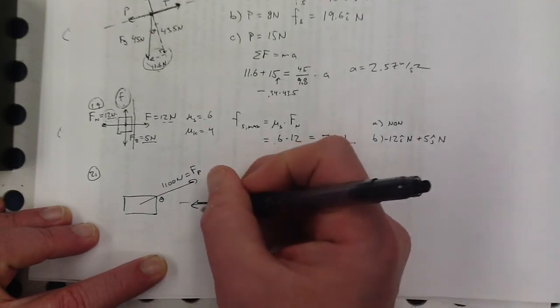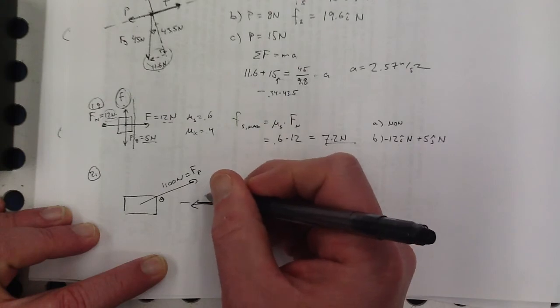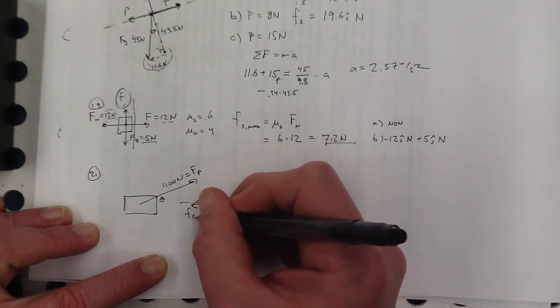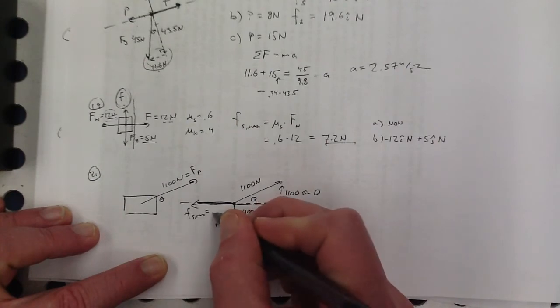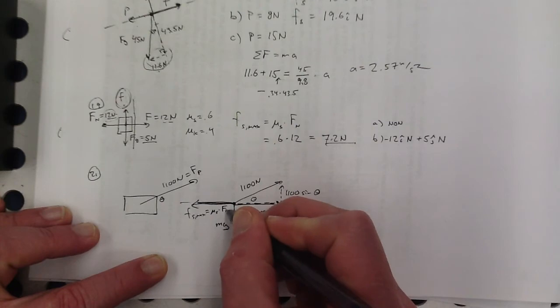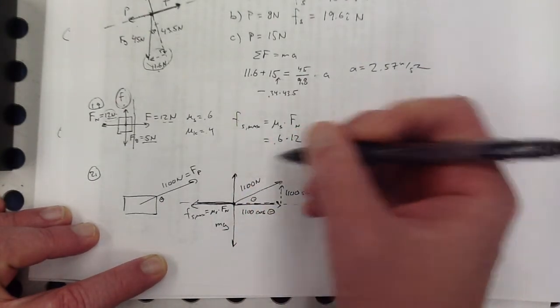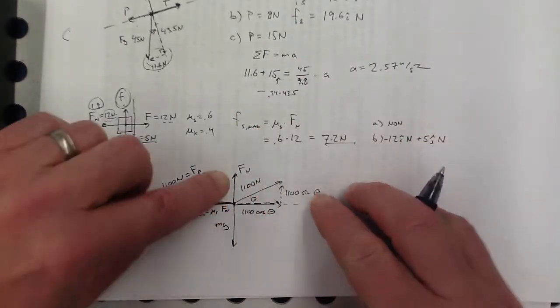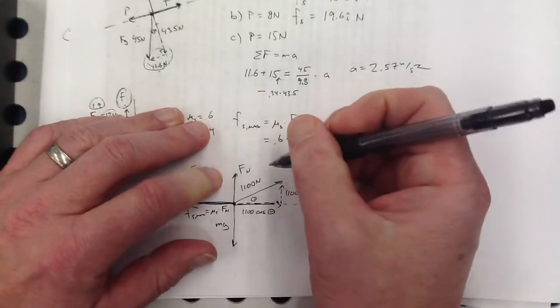So we're going to set that equal to the maximum static friction, which is equal to mu times the normal force. And then the normal force, these two are going to add up to that because the box is not going up and down.